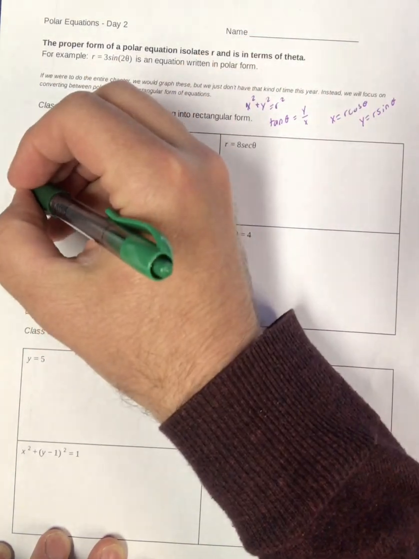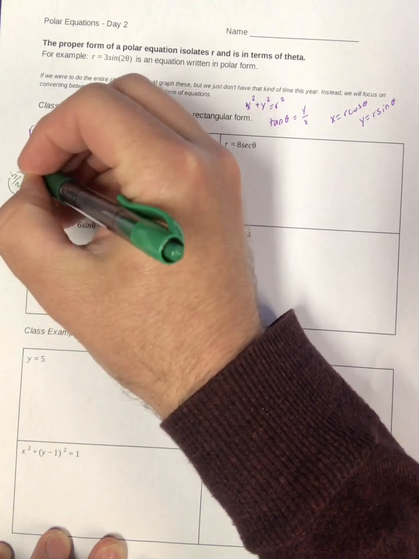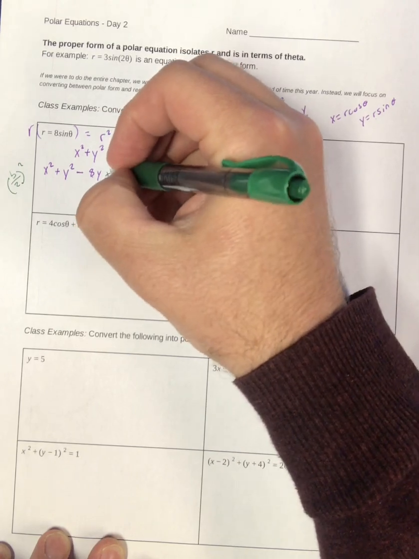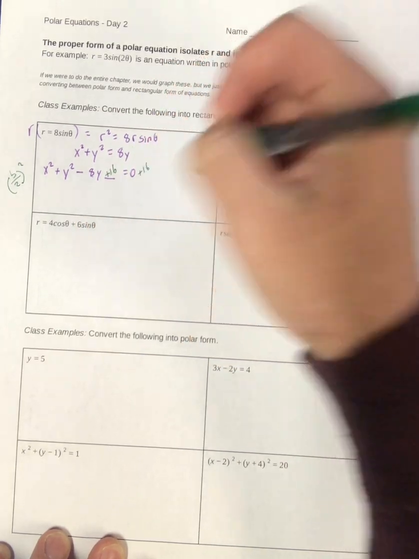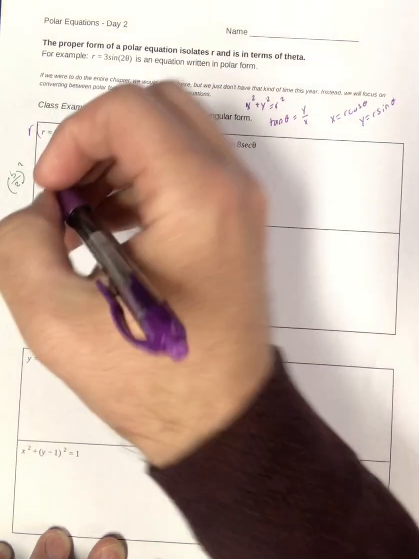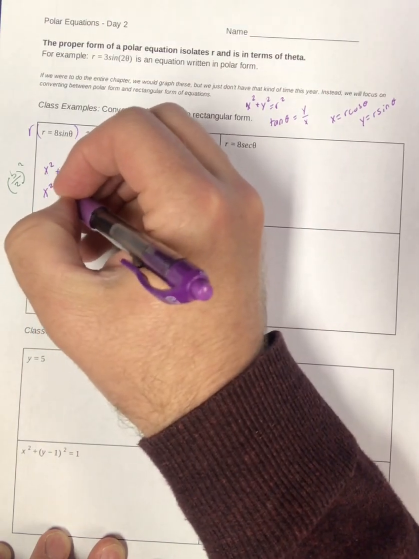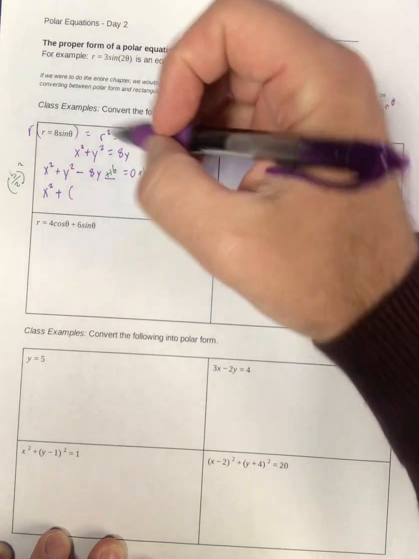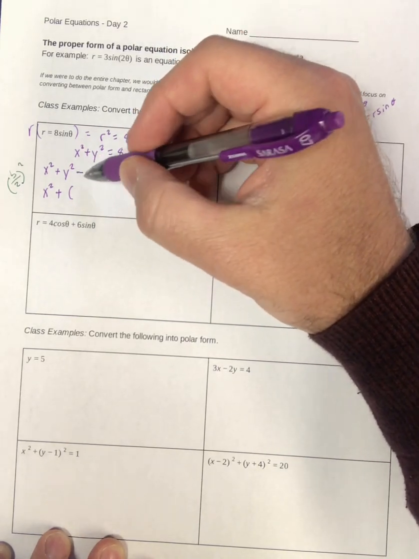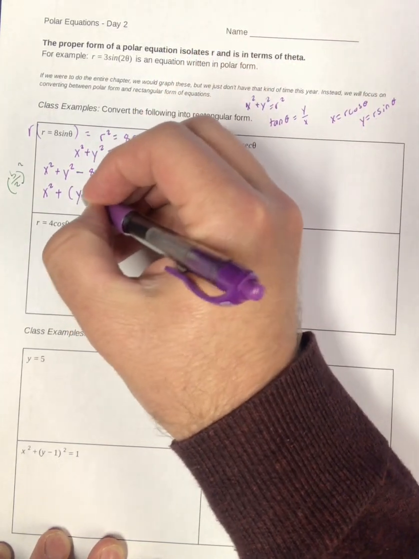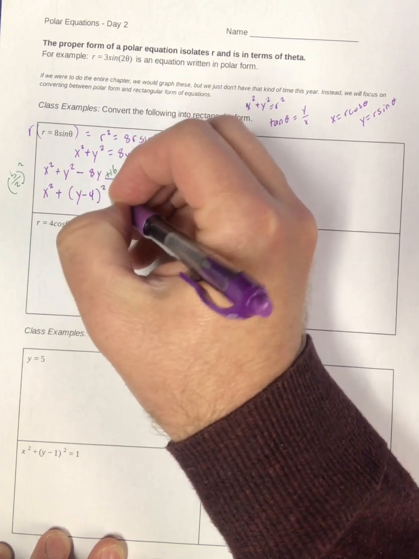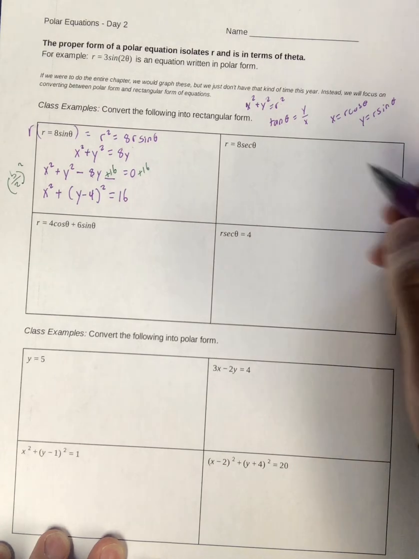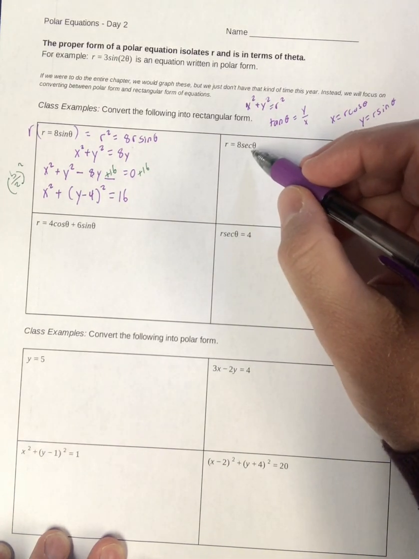So to complete the square, just to remind you, we do b over 2 squared. So 8 over 2 is 4, 4 squared is 16. So I'm going to add 16 to both sides. And that makes it x squared plus, and then this factors to be y minus 4 squared equals 16. That problem is done. Okay, moving on to this one now.